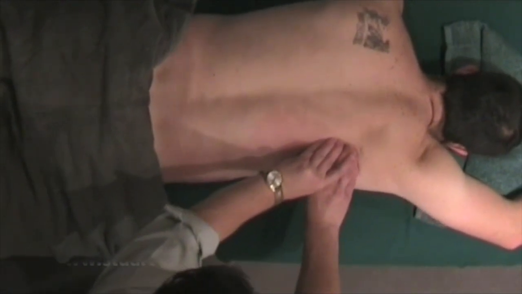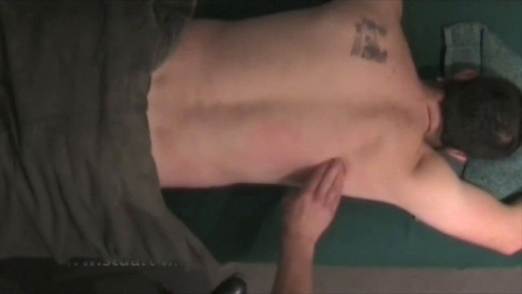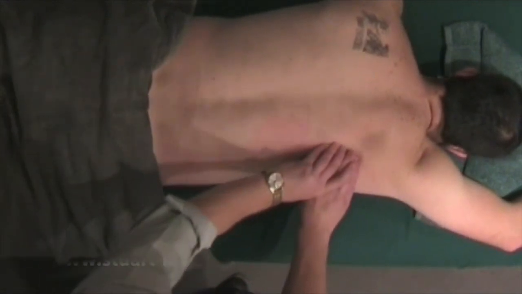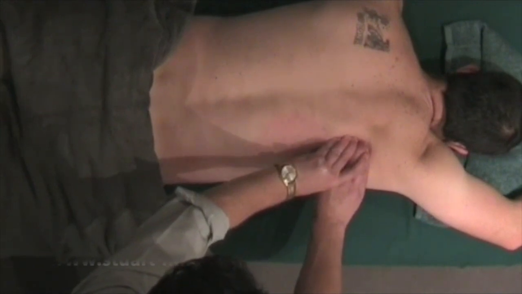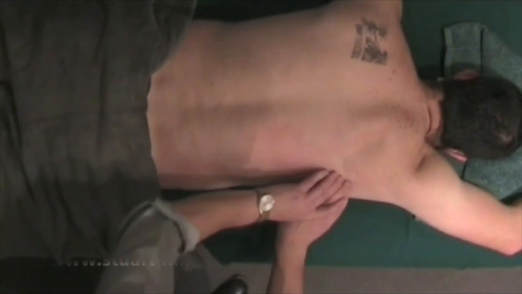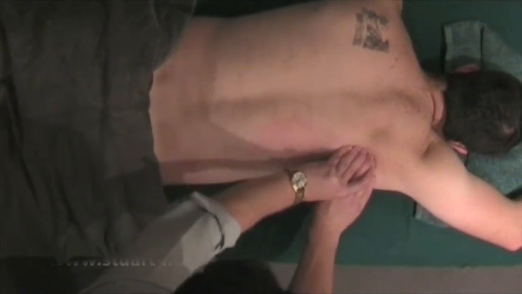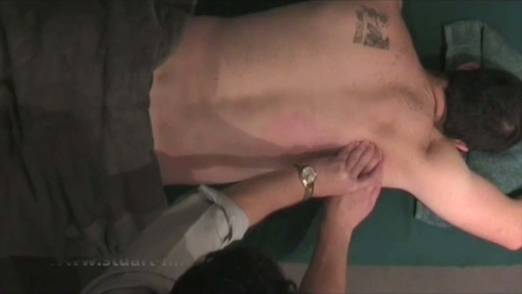Now, as I come out more laterally, I'm starting to pick up over the rotator cuff. Okay, so you're going to pick up a little bit of, what do you think, fascia of the infraspinatus and a bit of teres as well, aren't we?